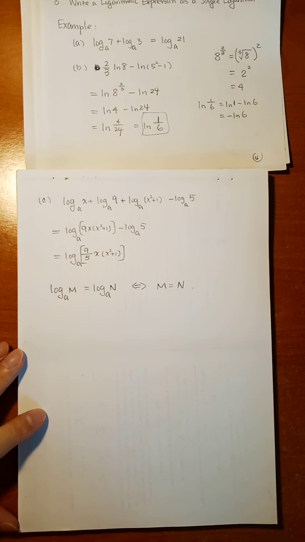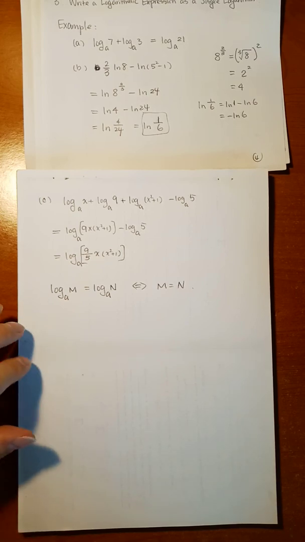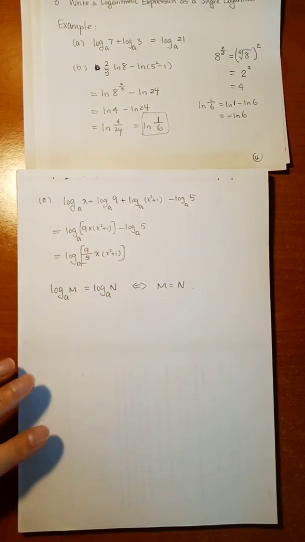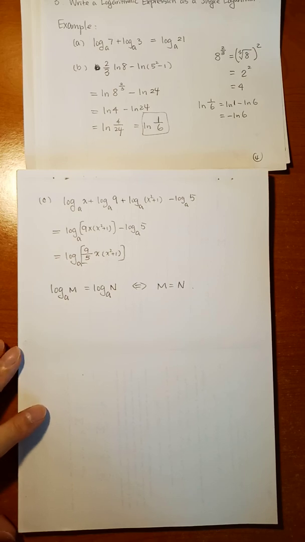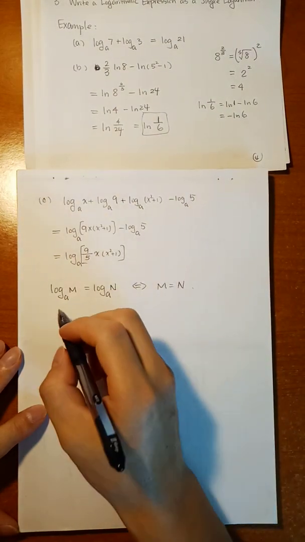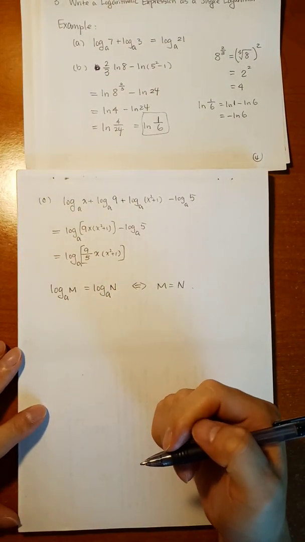We will have the practice in the next sections, and the whole next section is about the solution of logarithmic and exponential equations. Okay, so we will leave the exercises for the next video.